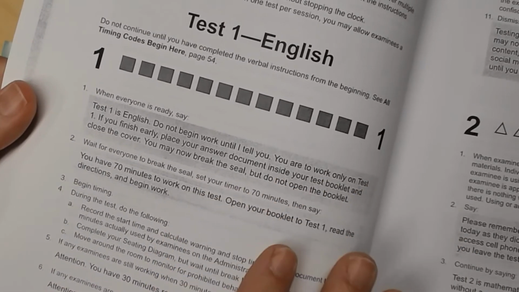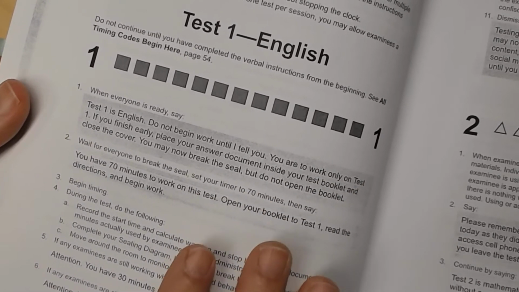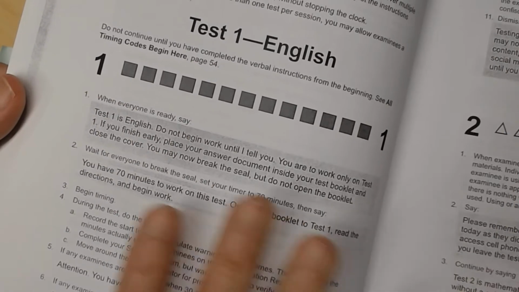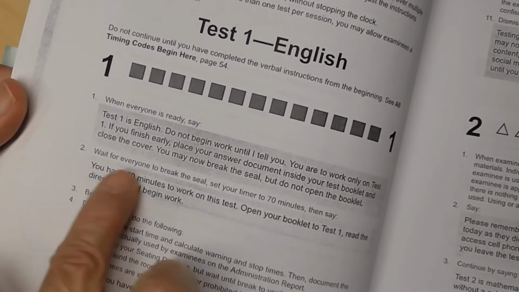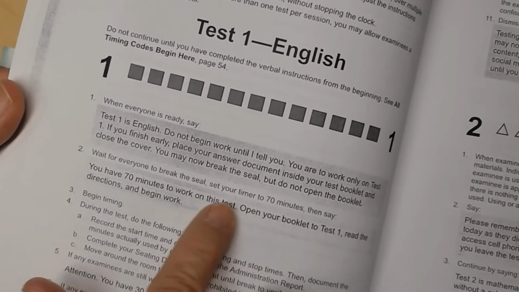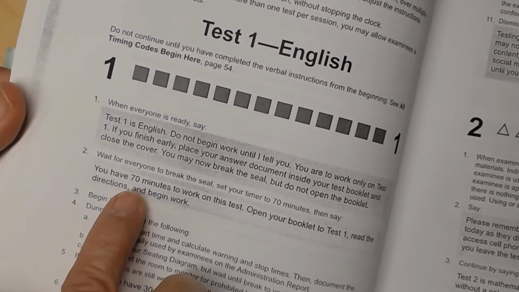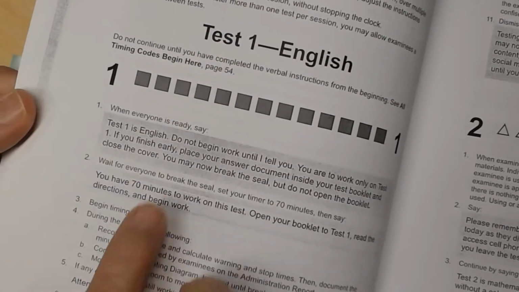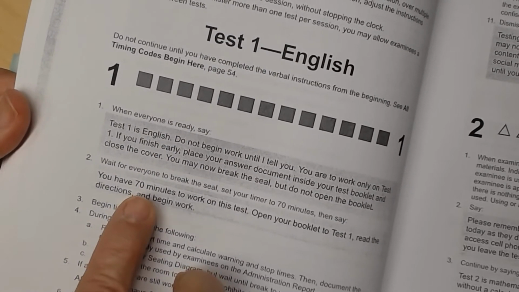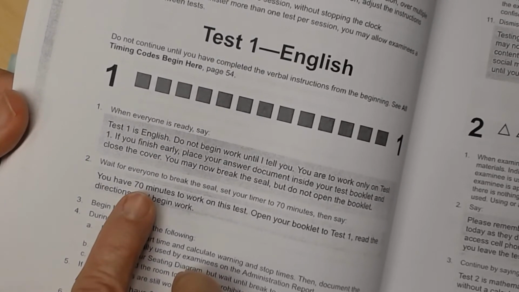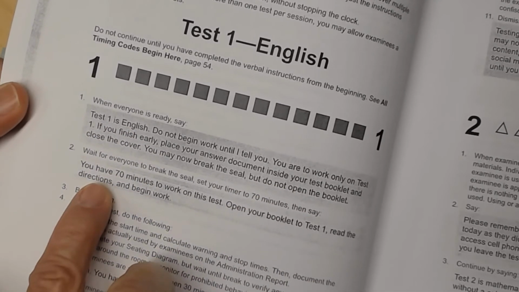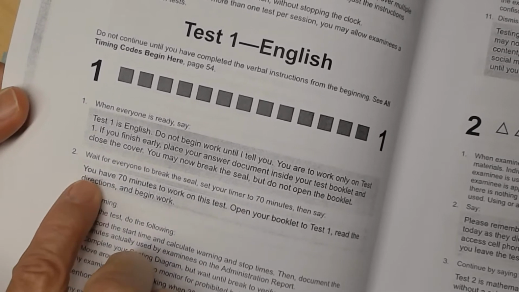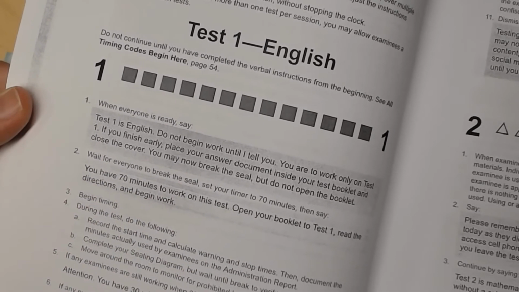So in advance of testing day, you need to have read this part so you'll know what to read, what to look at before reading the verbatim one. So remember, the test for timing code 7 says here it is 70 minutes. So the number of minutes is also listed in the directions. So it says you're going to read this part. You have 70 minutes to work on this test.